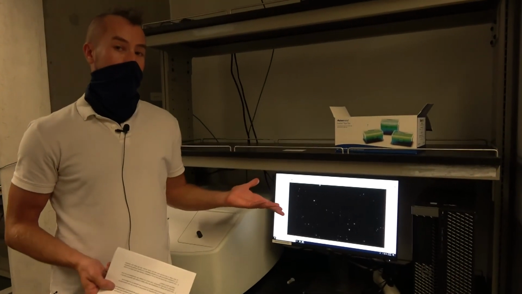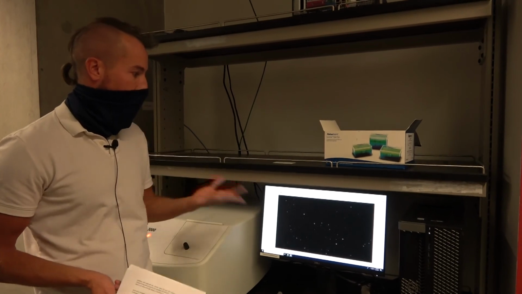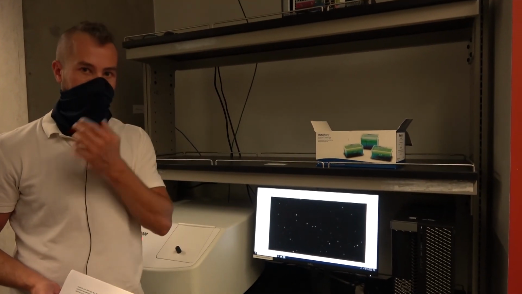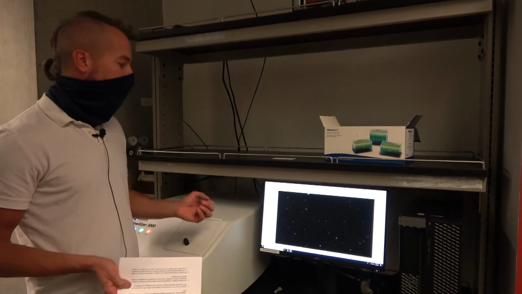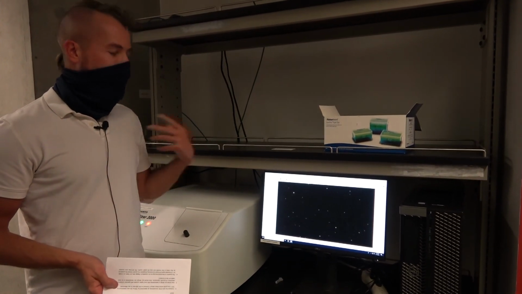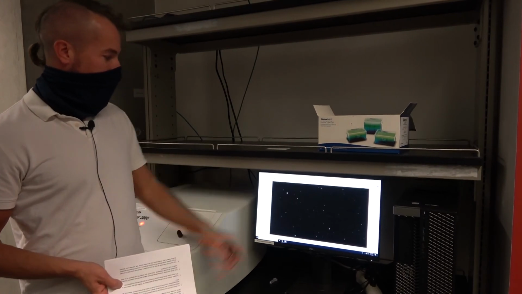So I just think this is really neat. I hope you do too, that we're imaging these particles in real time. We don't have the resolution of electron microscopy, but they feel kind of alive. And so this is a really neat technique.